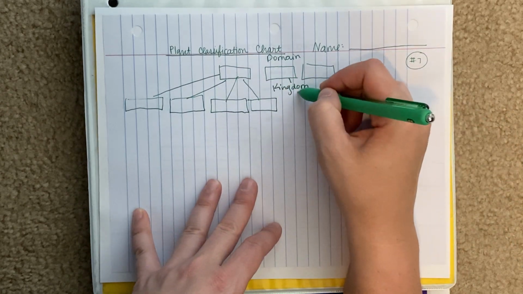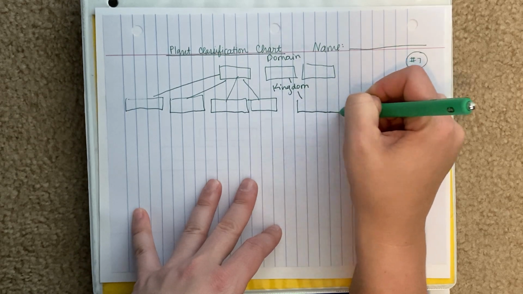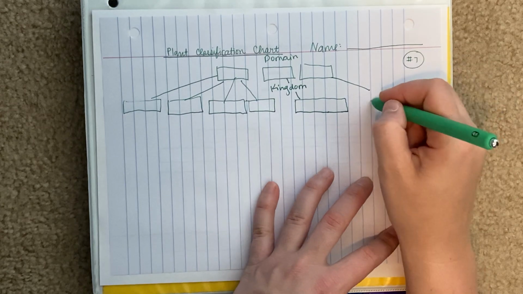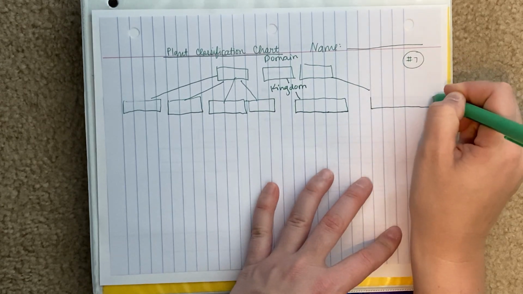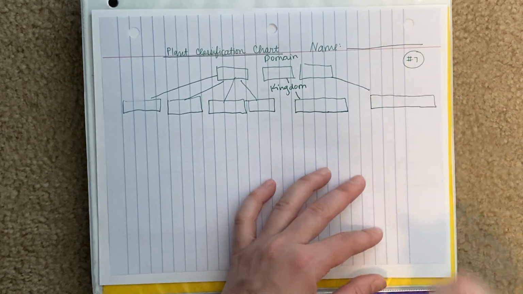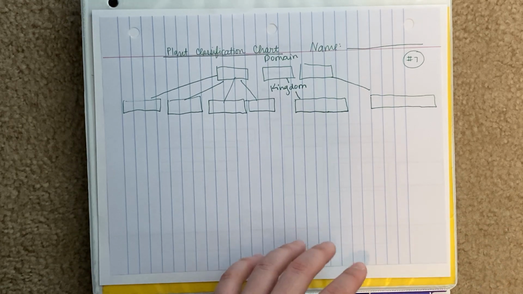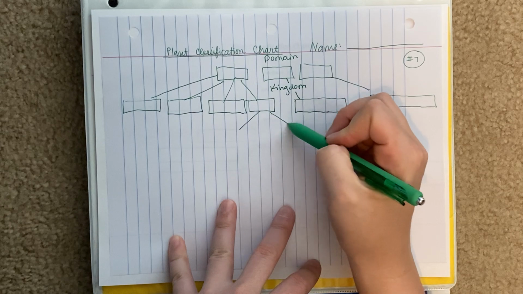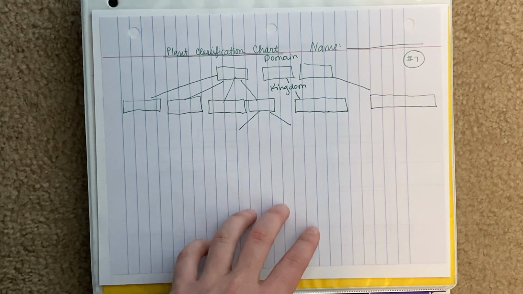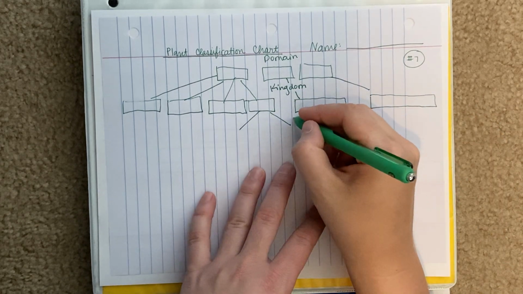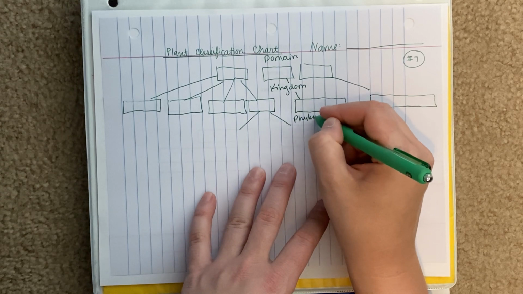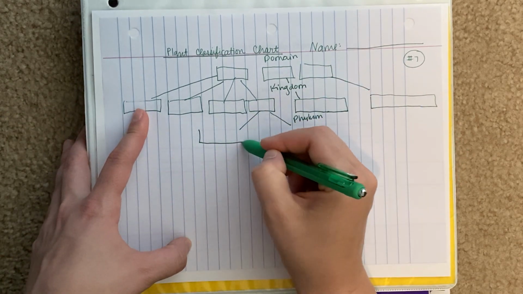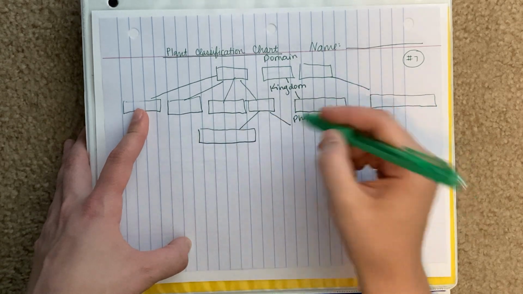Then we'll have 1 kingdom here, a little bit longer of a box, it has a longer name, and then 1 kingdom out here. Okay, so then we're going to draw 2 more boxes coming off of the last kingdom from the first domain. So these are going to be the phylum: domain, kingdom, phylum. We're going to have 2 different phylums.